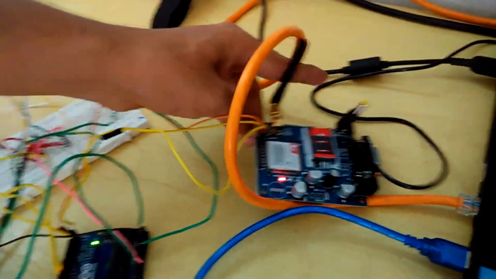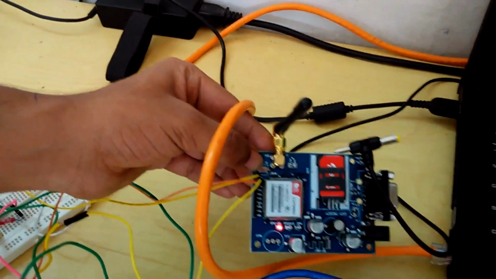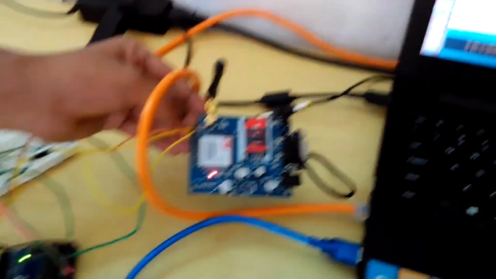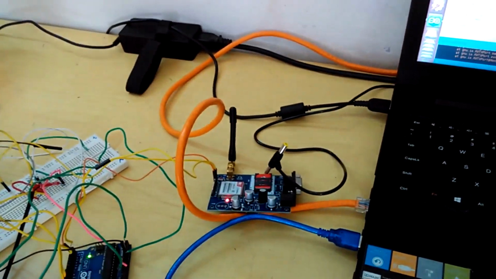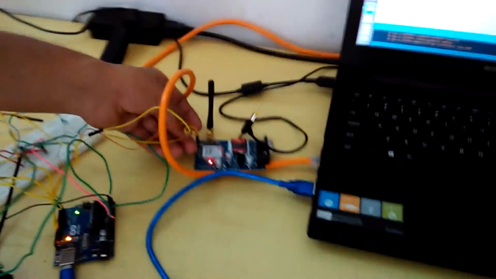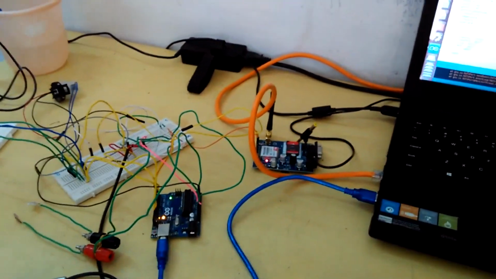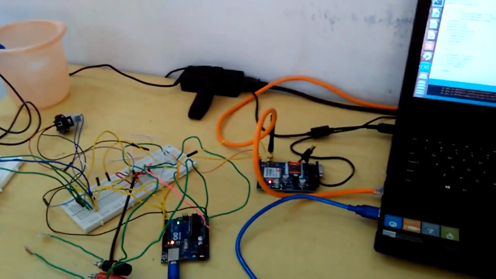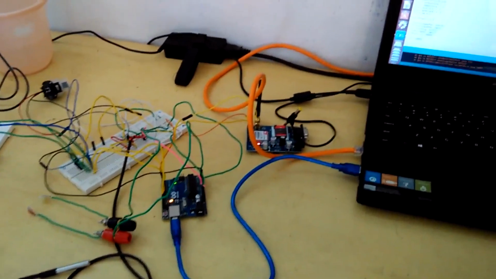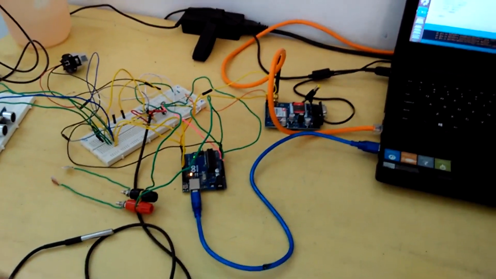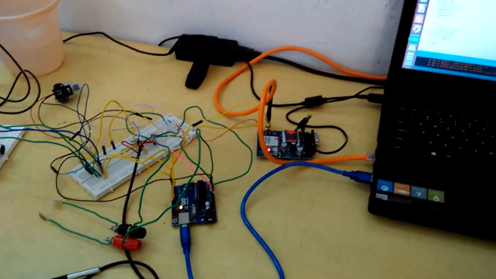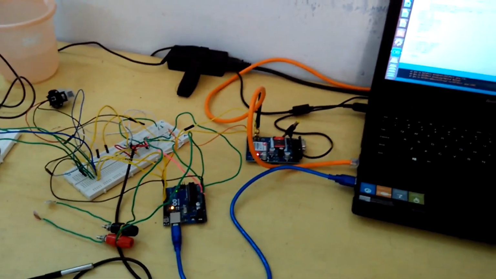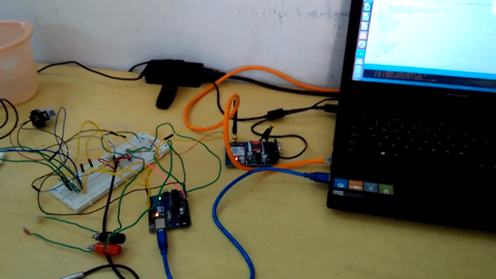We have used an actual SIM card, so it's able to connect to the GSM network. For the data we collect, we establish a connection using code between the Arduino and the GSM, and the GSM does the rest of the job of transmitting it forward.